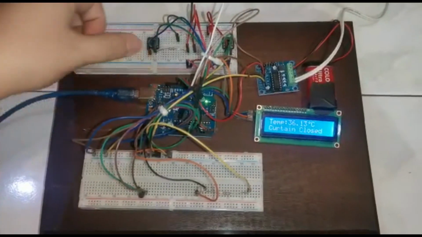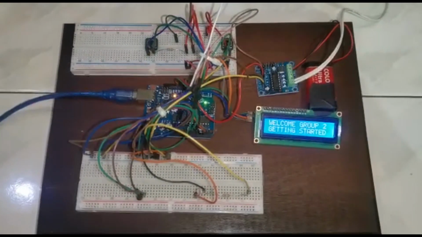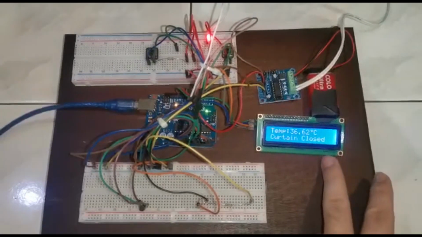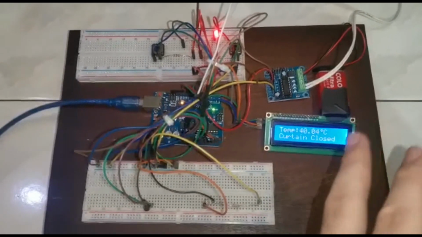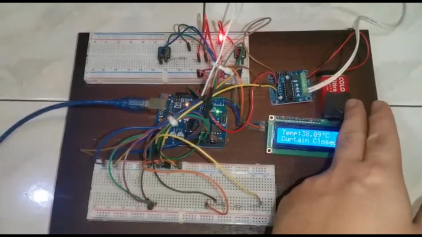When we press the reset button, it will show "Welcome Group 2" and "Getting Started". This one is the 16x2 LCD display linked with the I2C module, while this one is the motor driver that is linked with the battery.